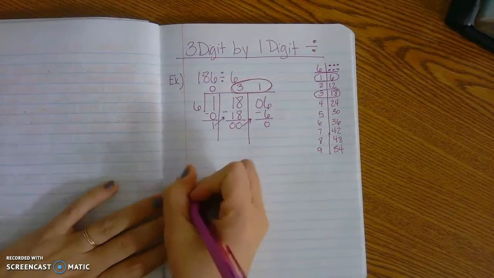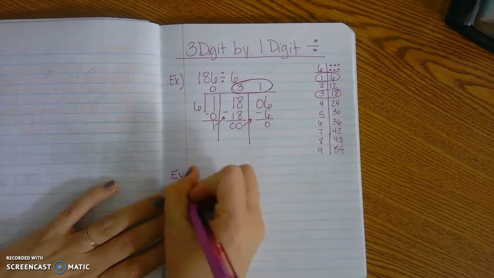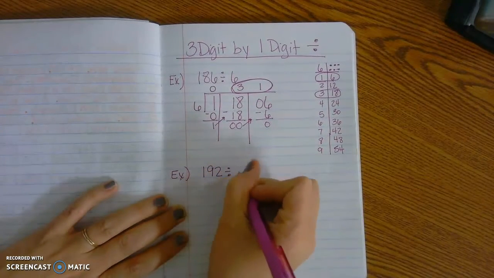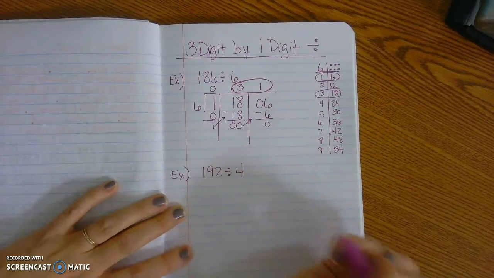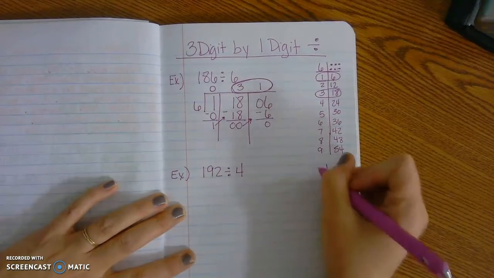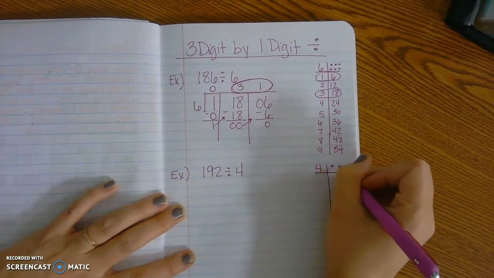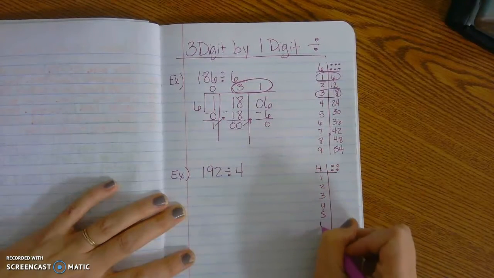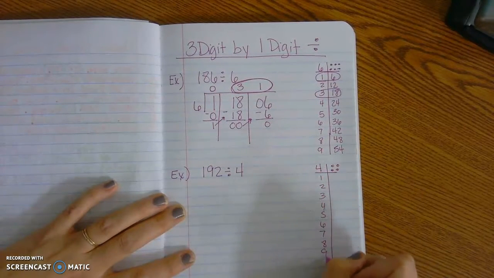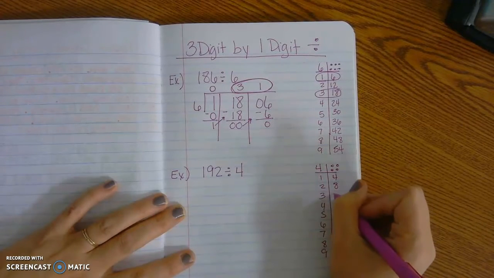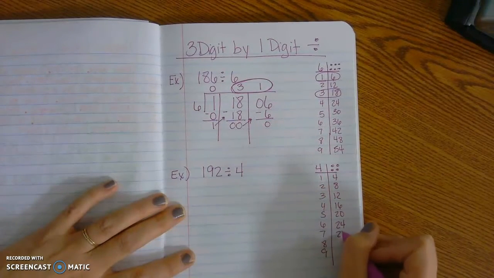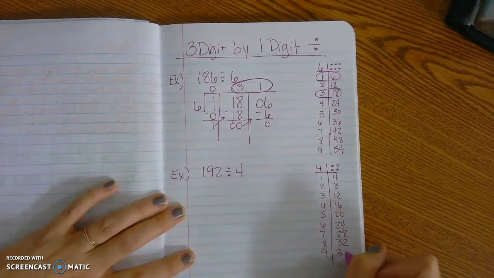All right. So for our next example, we're going to do 192 divided by 4. So I'm going to make a 4's T-chart. Four, 8, 12, 16, 20, 24, 28, 32, 36.